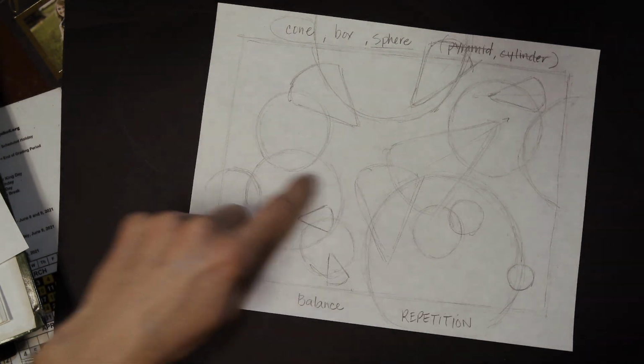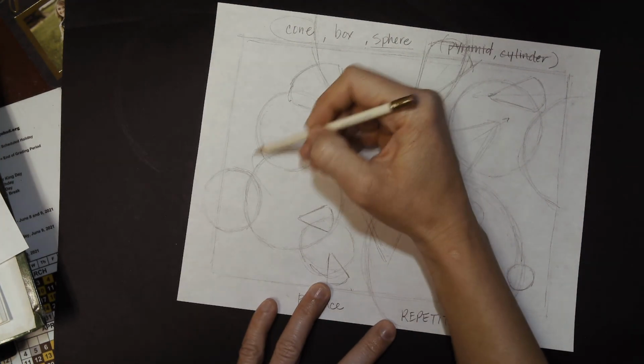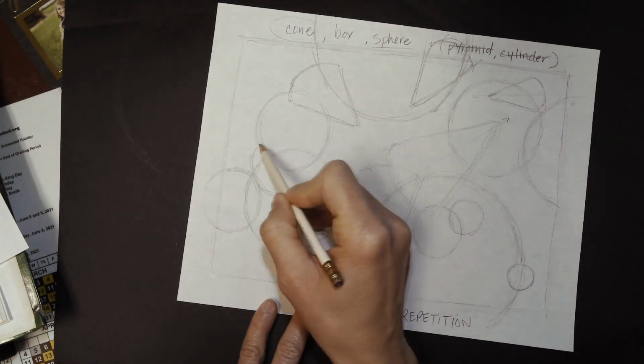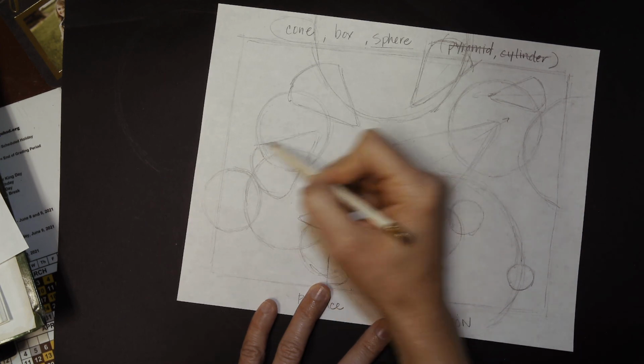I'm getting an awful lot of small objects in this bottom left. I don't know if that's good or bad yet, but just because I've acknowledged it, I'm going to add another cone here.